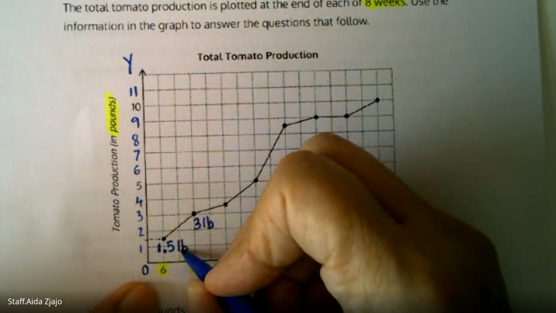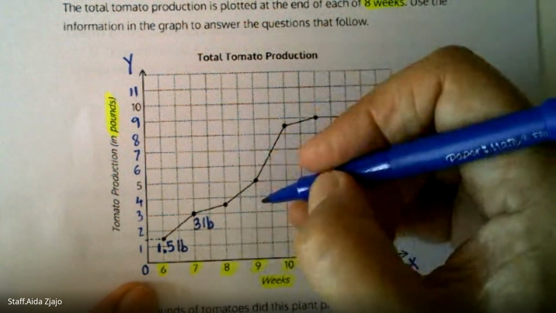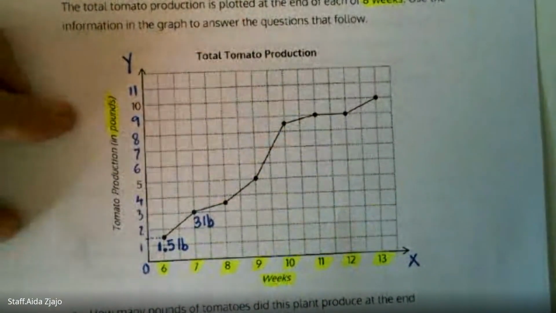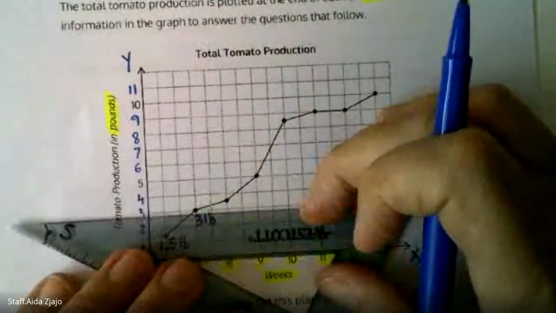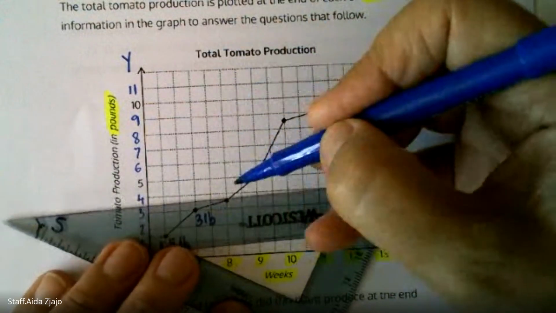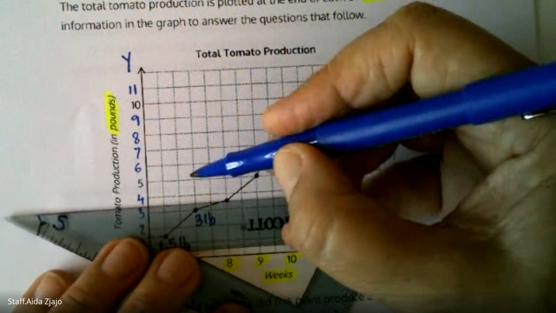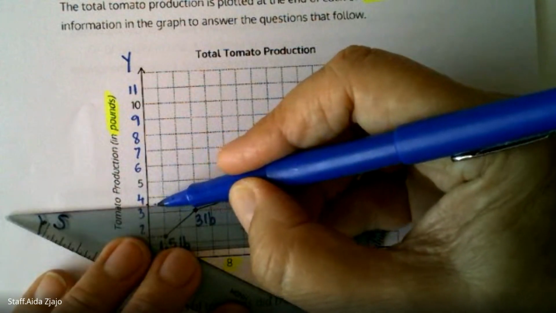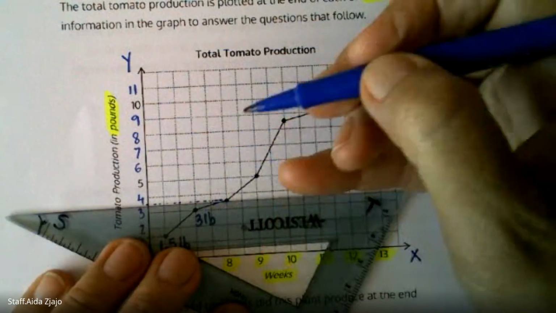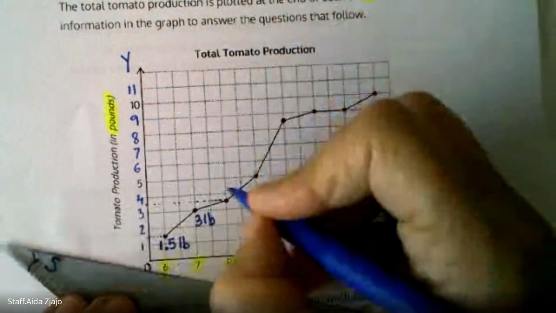LB is pounds. Now from 3 pounds, we can see that it grows to week 8. It grows only 0.5 pound. It's about 3.5, so 3.5 pounds right here.